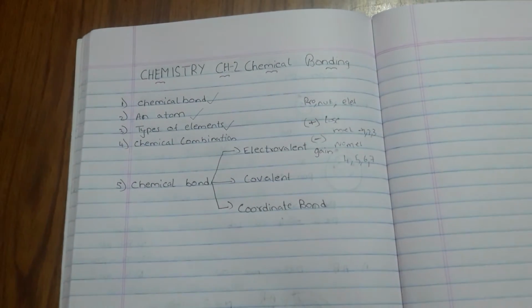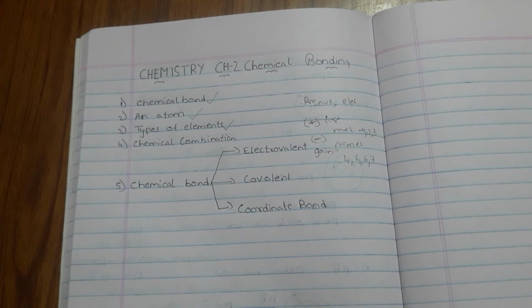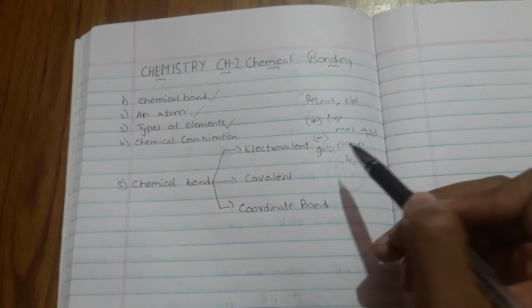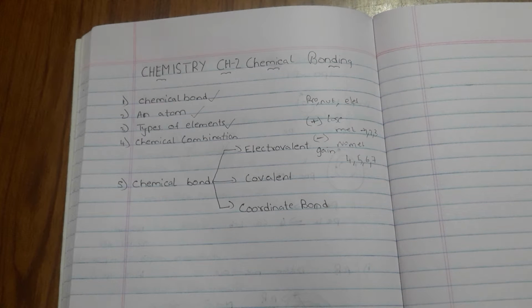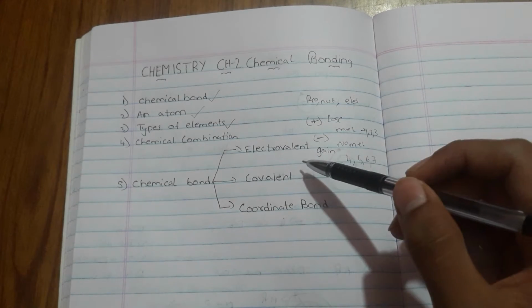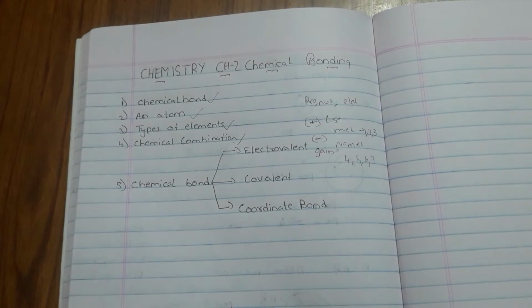Now coming to the chemical combination. Here, what is chemical combination? Okay, so in chemical combination, atoms combine to form a molecule by two means. What are those? Transfer of valence electrons from metallic to non-metallic atoms, or sharing of valence electrons between two atoms. We will learn about them in detail for further understanding of our lesson. So we have also completed chemical combination. Now I will show an example for your better understanding.